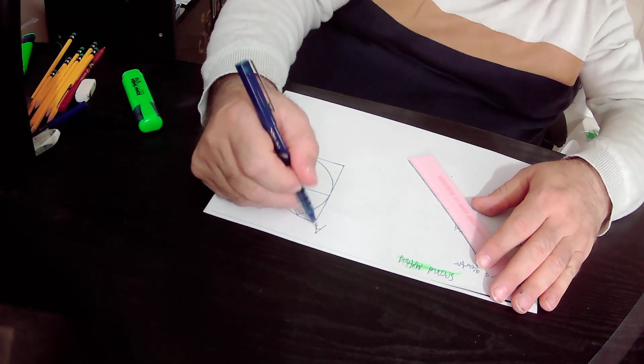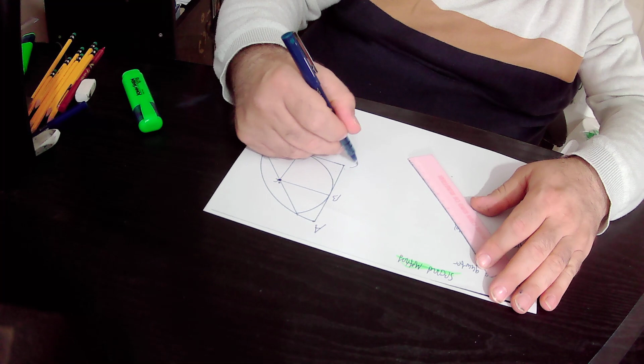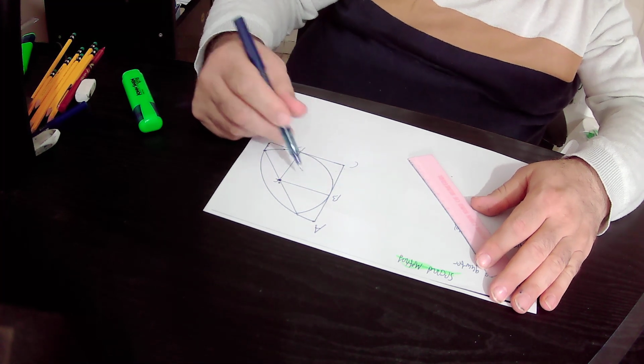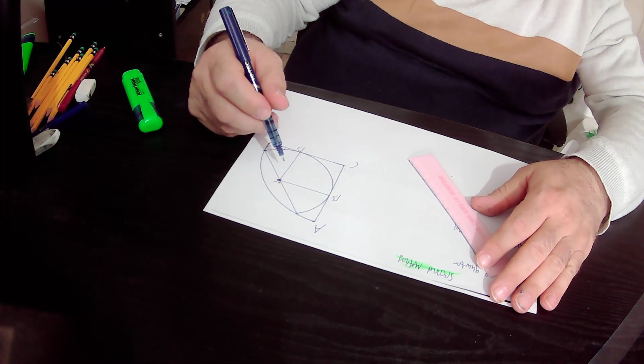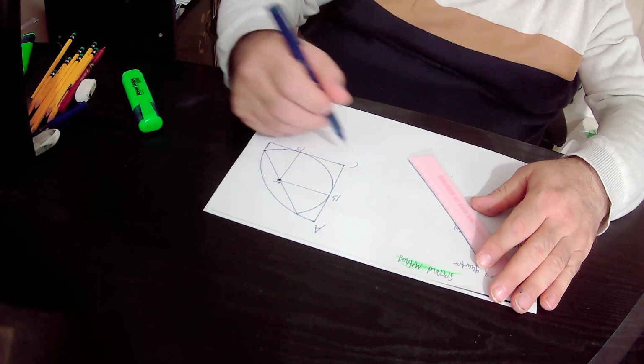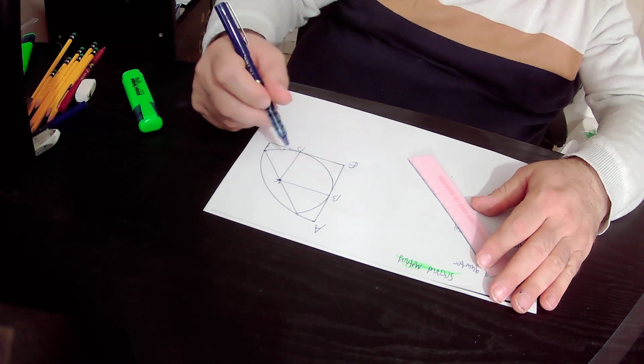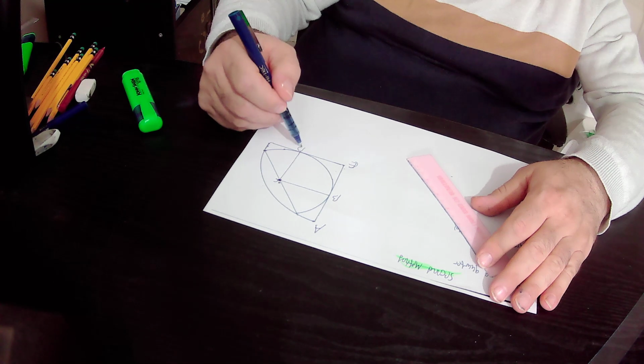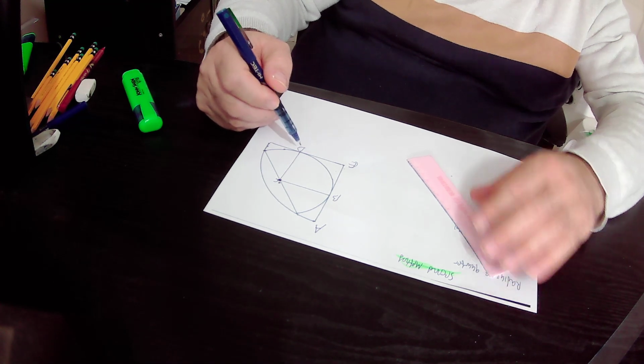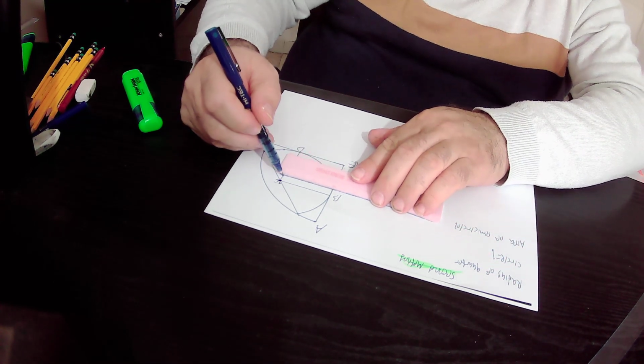So it's A, B, C. Quadrilateral BCED is a square. That is what we have already found out in the first method.